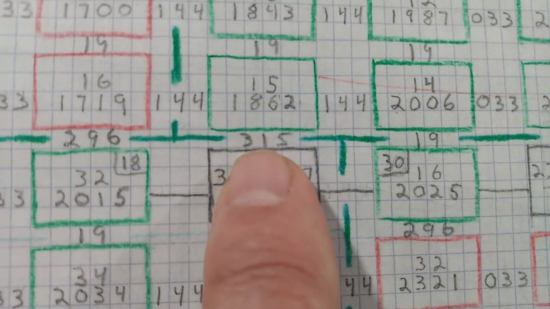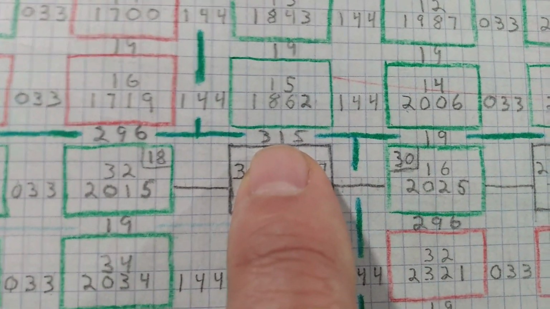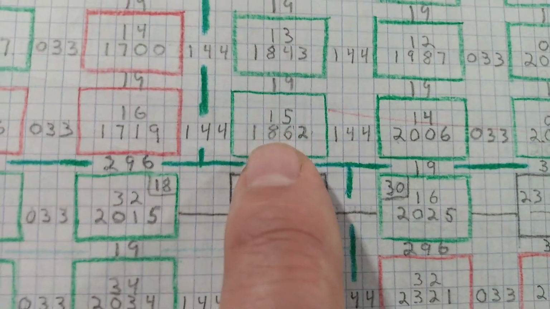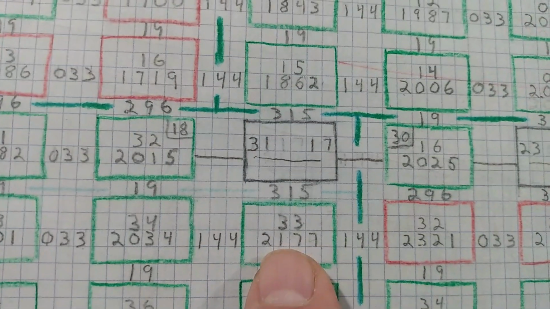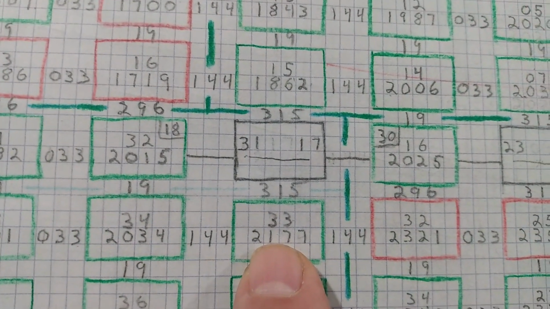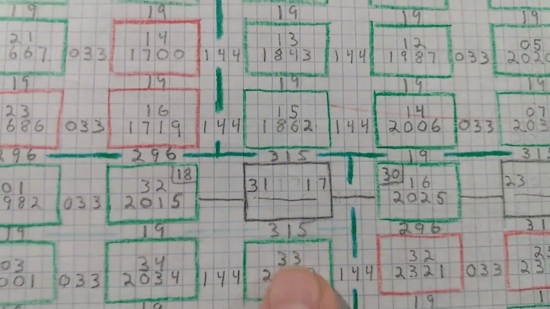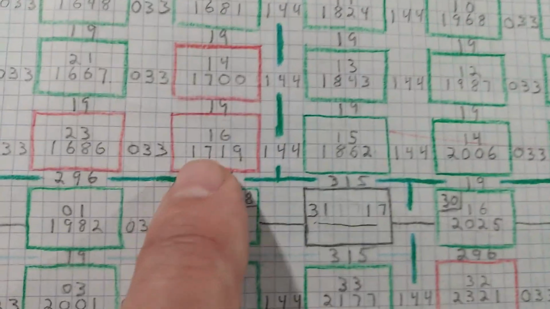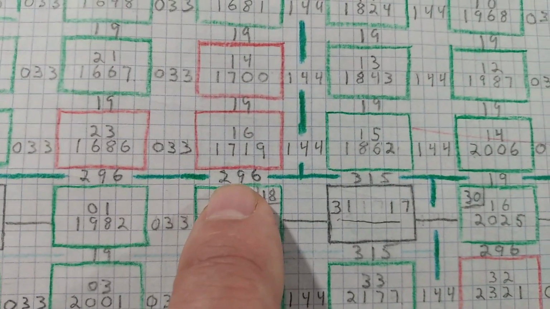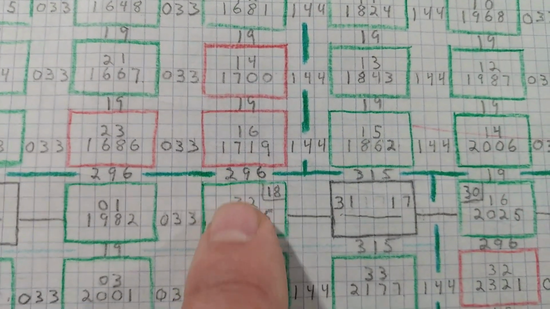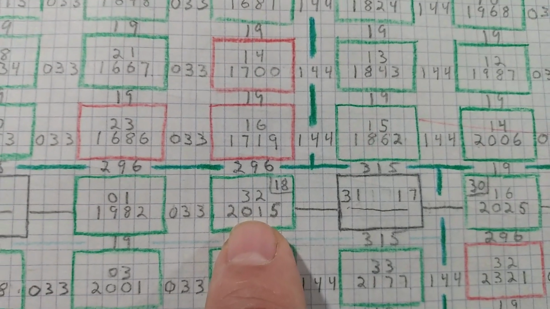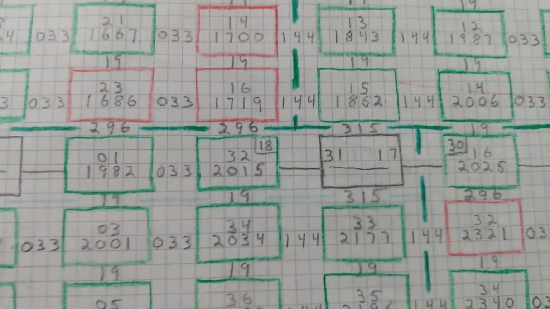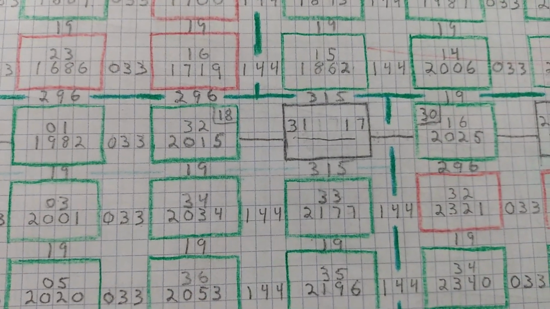That's a 19 plus a 296. So it's going to jump from this 1862 to 2177. So it's 315 years from here to there. There's also these 296s right here. So this is going to go from 1719 to 2015. So just pointing that out so you can see that and understand what those are.